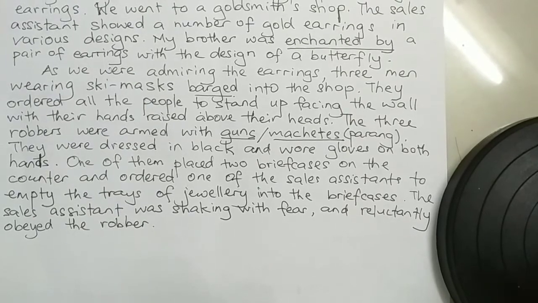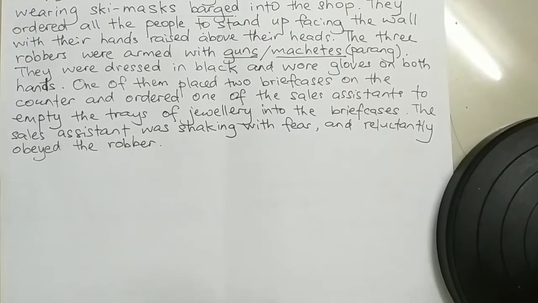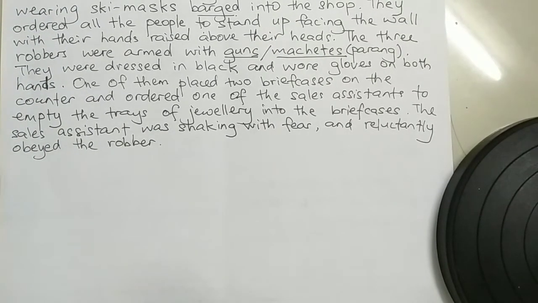As for the next paragraph, for here today, we are going to write about 4 paragraphs.